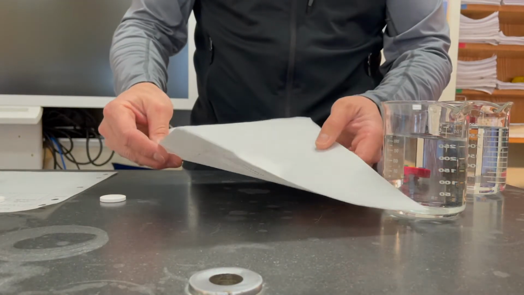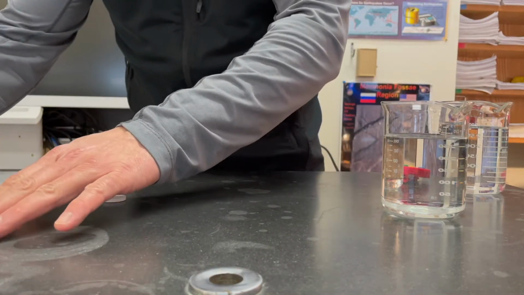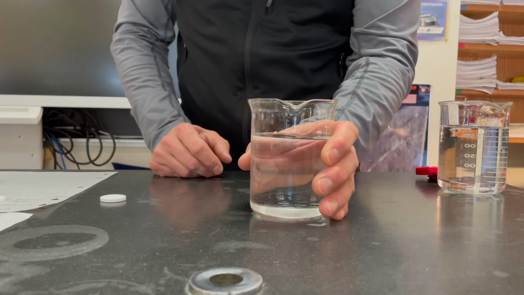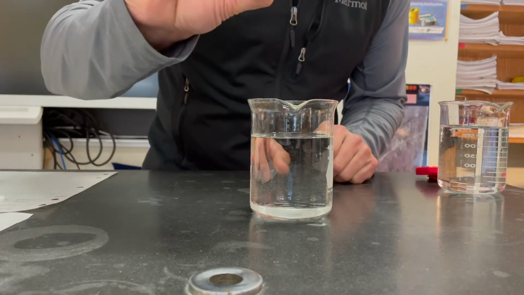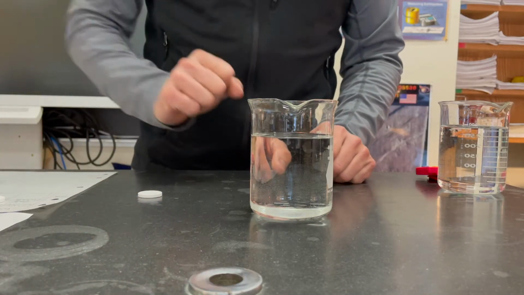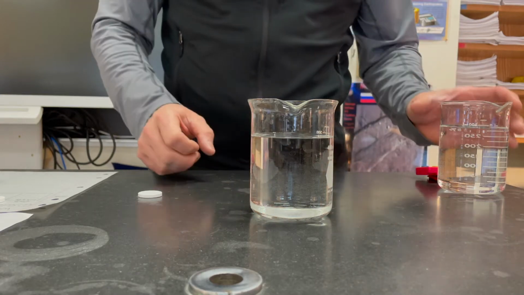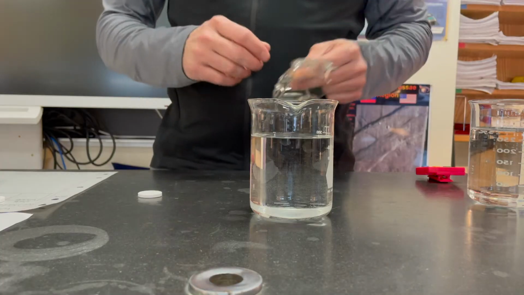I don't know if you can see that, but I've actually crushed or powdered it. We're going to dump that in afterwards and see how that goes. And we'll compare the two times to see if the time is different for a whole tablet or the crushed tablet. Now you might have a hypothesis already in mind as to what is going to happen.